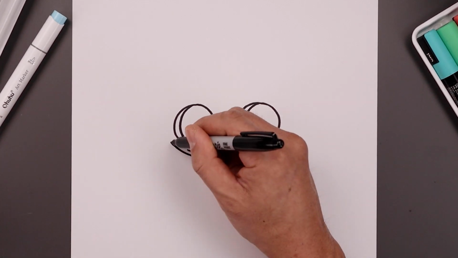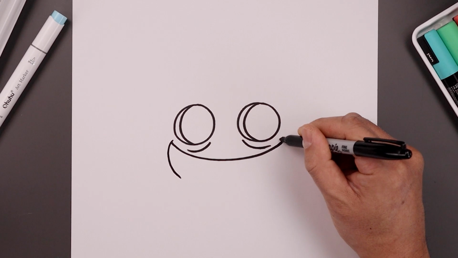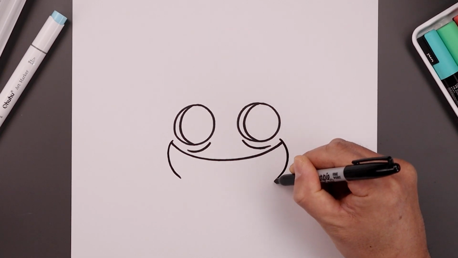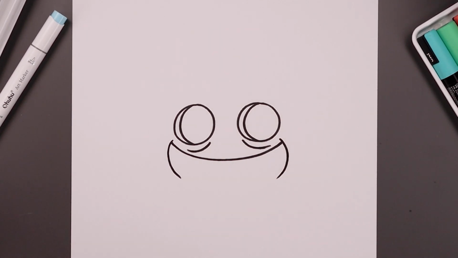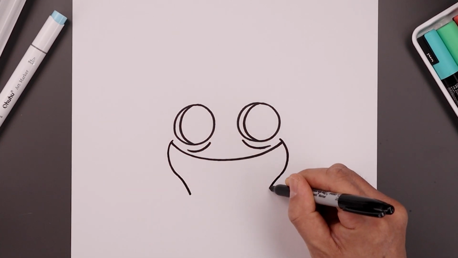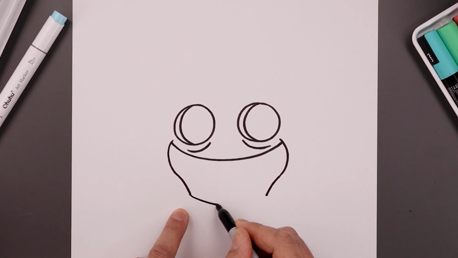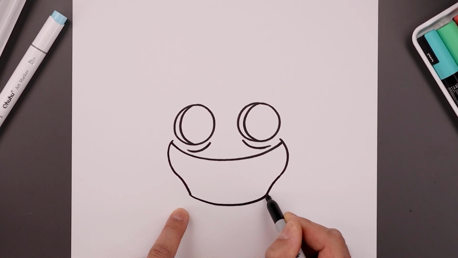Now let's overlap the side of the mouth. We're going to step in, curve around, and then in. And just bend that down toward the bottom edge of the mouth. Now let's close off the bottom with a curve, coming down the middle, and then we'll bring that back up.